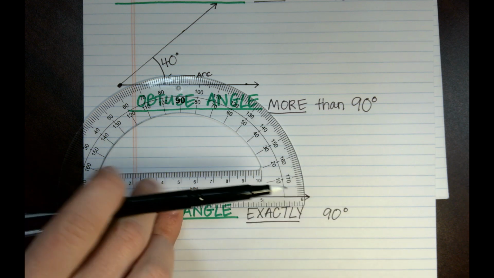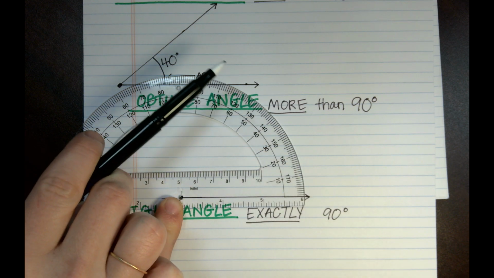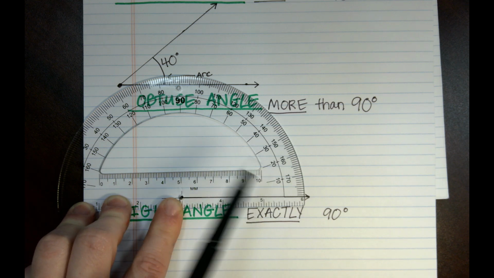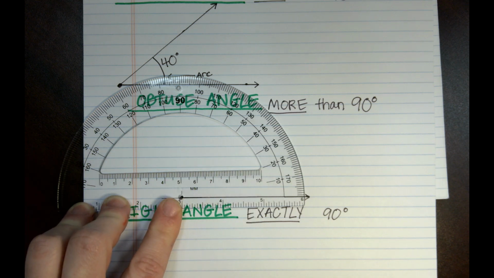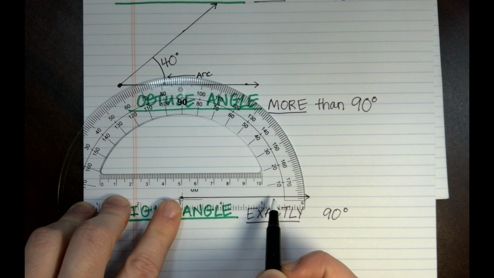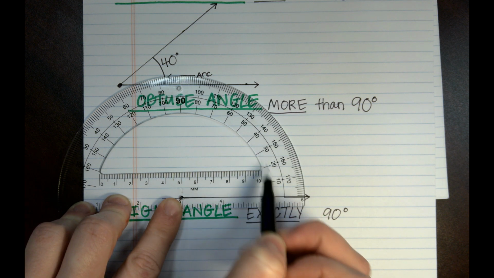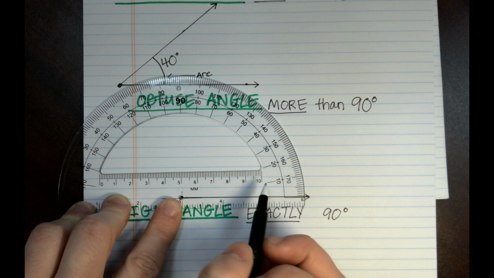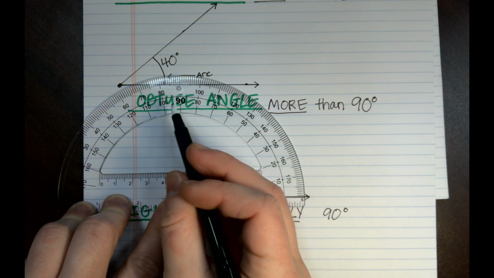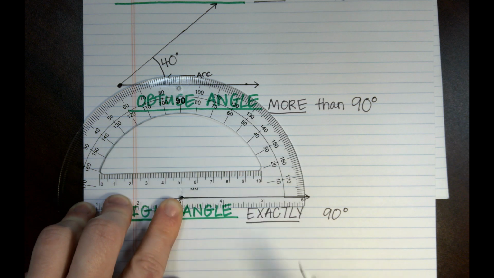So if I'm opening from the right side, counting up from 0, would I look at the numbers on the inside or the outside? Inside. Inside, good. If I'm starting from the right, I need to start with the numbers that get bigger this way. So 0, 10, 20, 30, 40, 50, 60, 70, 80, 90, 100, 110, 120, 130 is where I want it.